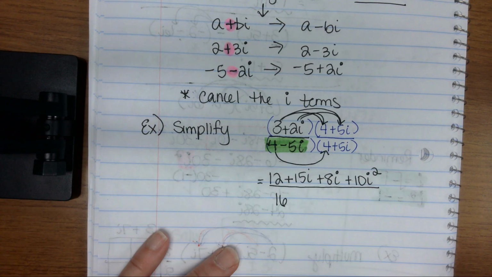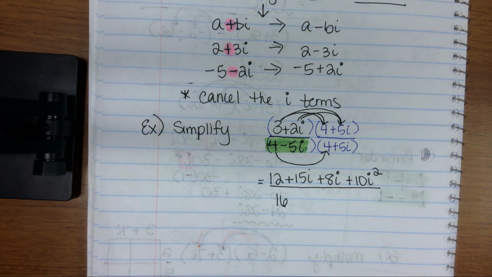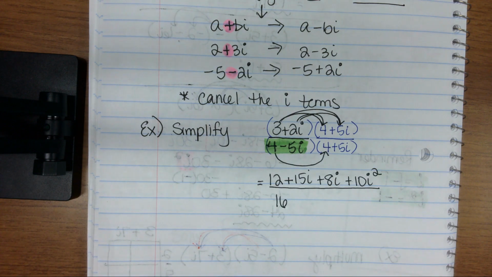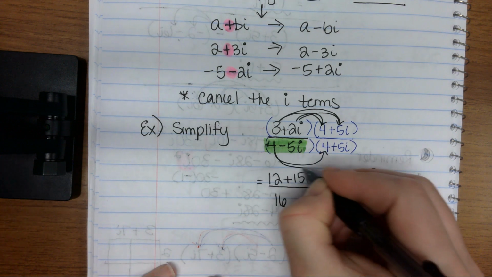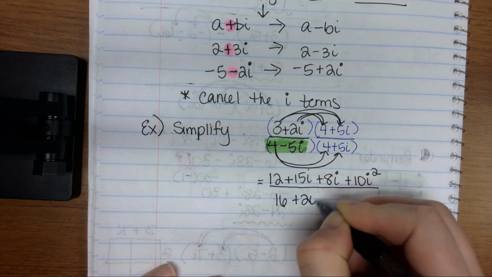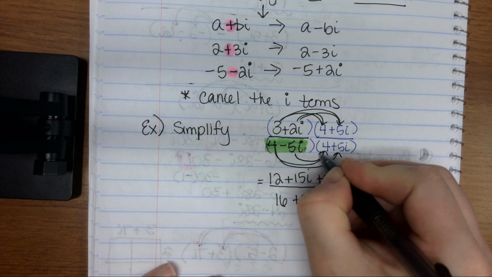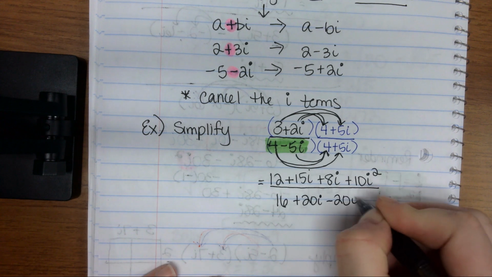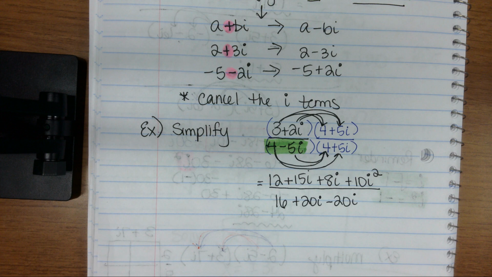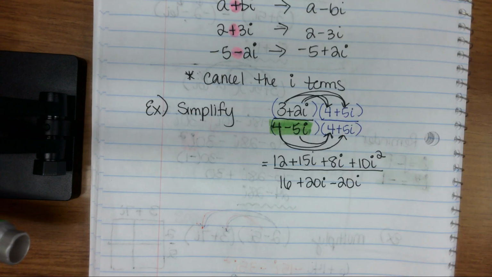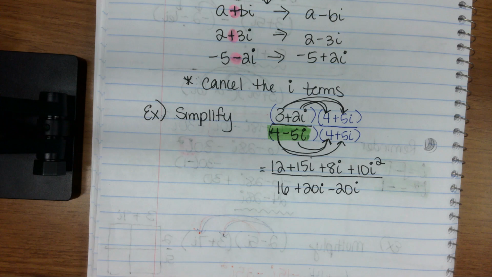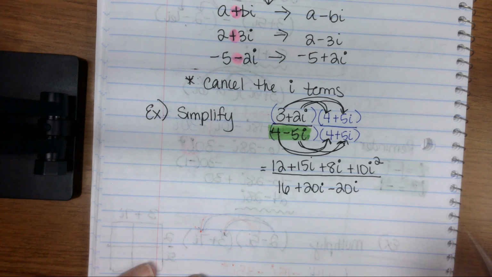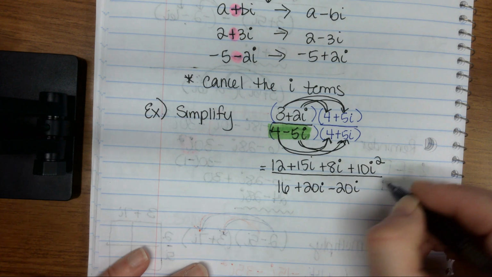Now, after we do this one time, if you know what's going to happen, like on your homework today, you can not write this step. The next two are going to be opposites of each other. 4 times 5i is plus 20i. Minus 5i times 4 is minus 20i. What's going to happen with those? They're going to cancel. That's what I was talking about, how the middle terms will cancel when you multiply by a conjugate. And then finally, minus 5i times 5i is minus 25i squared.